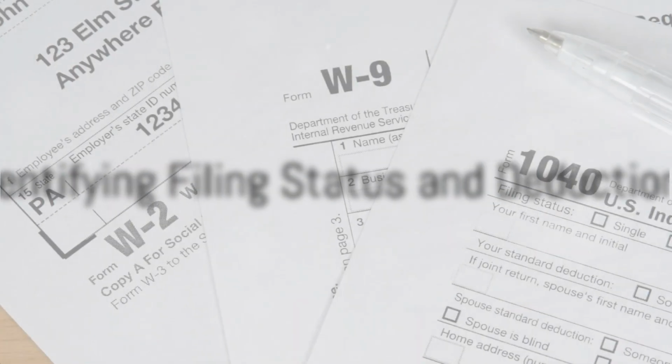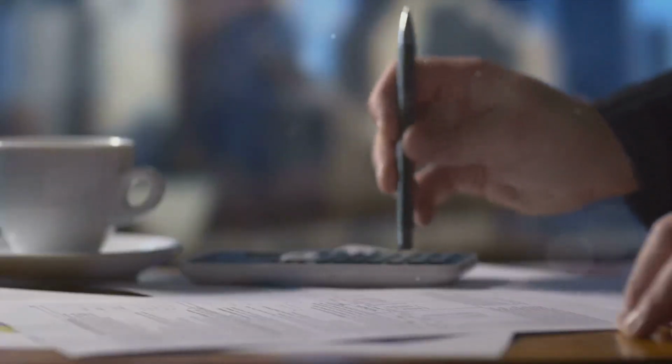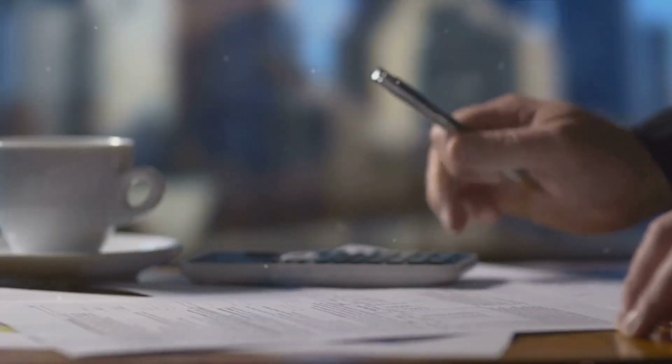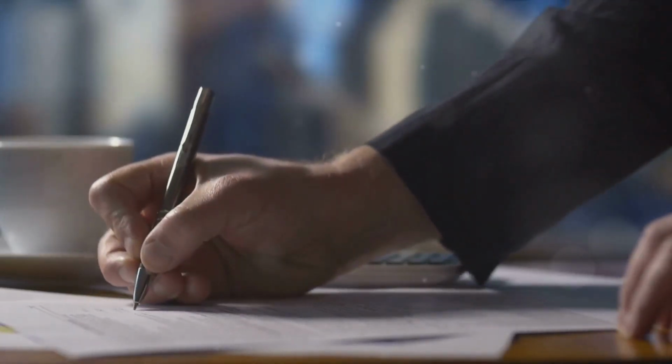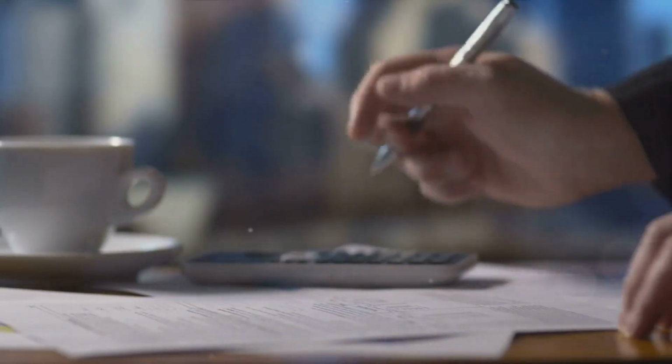Next, it's time to identify your filing status. This could be single, married filing jointly, married filing separately, head of household, or qualifying widow with dependent child. Your filing status significantly impacts your tax brackets and the deductions you're eligible for.